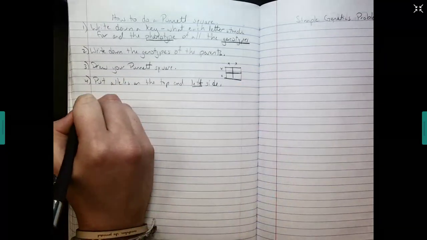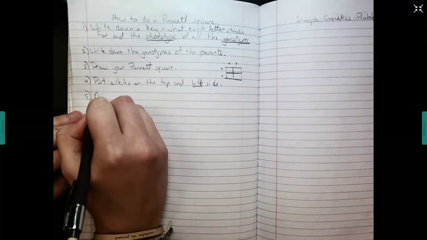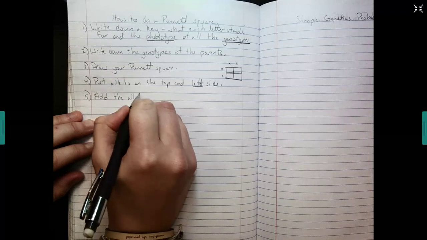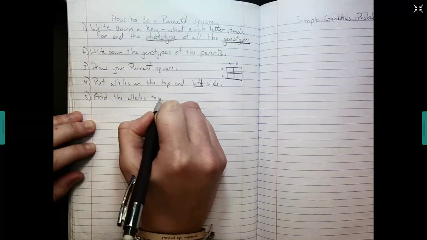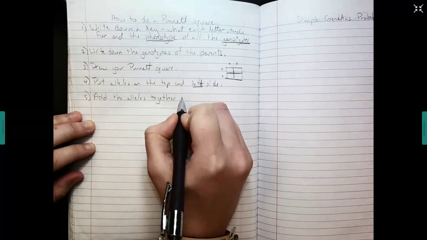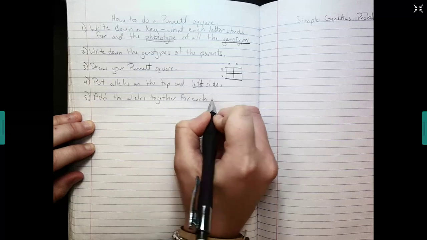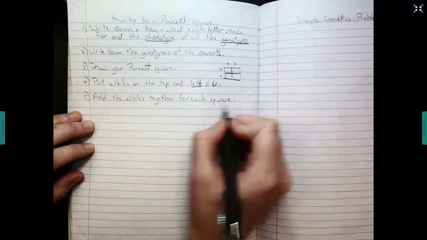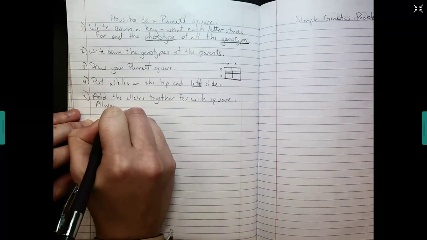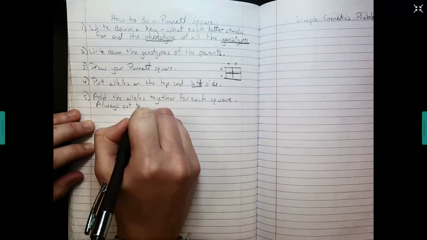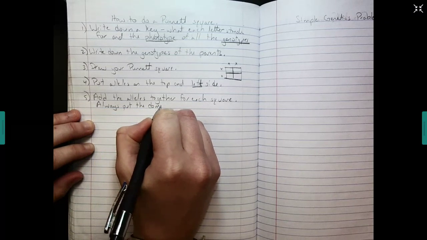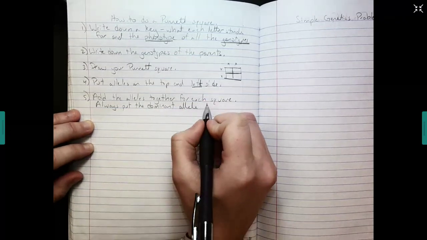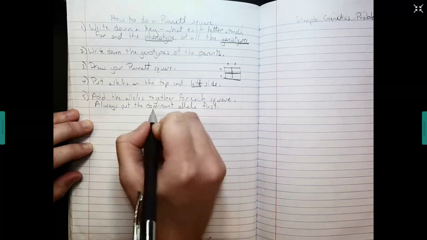After that, I will then add the alleles together for each square. And we need to make sure we always put the dominant allele first, right?